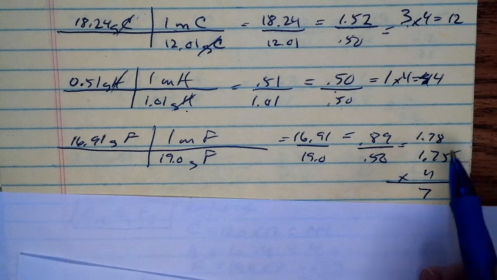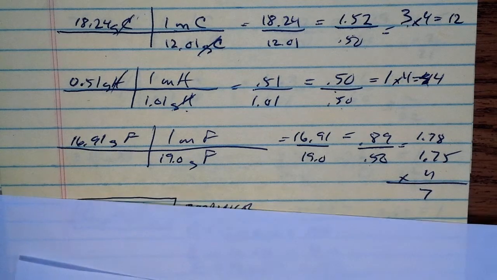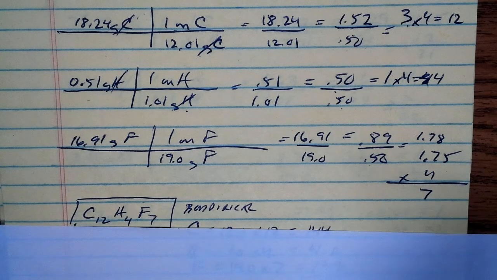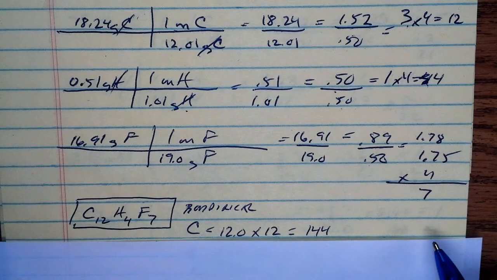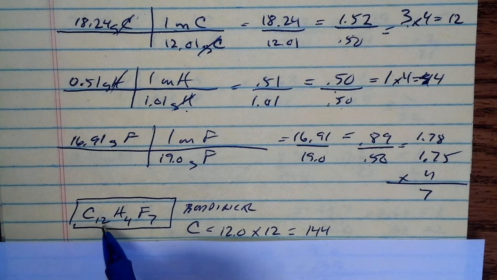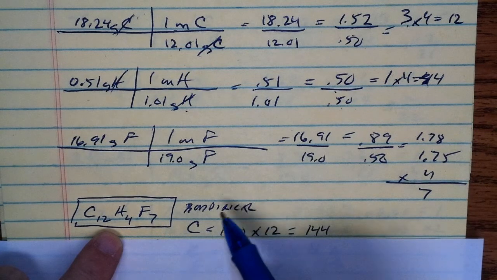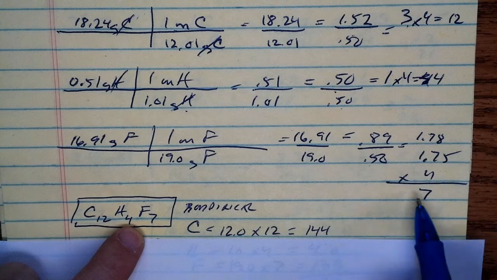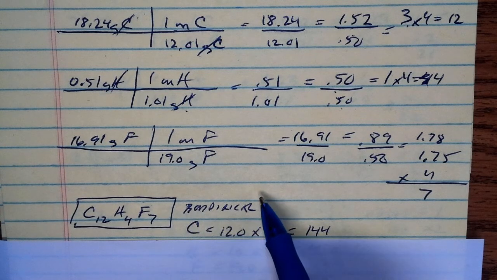Now, we do want to keep the most electronegative element for last, so that's going to be fluorine, and carbon and hydrogen will be in front in that order. So we put carbon 12 here, so this 12 will come over here. This 4 comes over by hydrogen, and fluorine gets this 7 right here. So this is the lowest whole number ratio, and so that is our empirical formula.